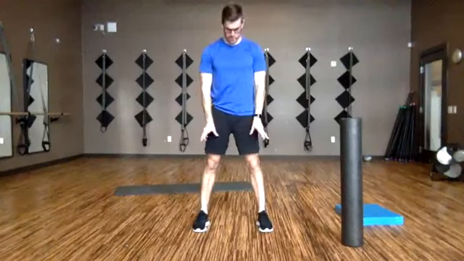Okay, we want to make sure we keep the knees out. One trick to do that is to pretend that you're trying to screw your feet into the floor, trying to separate the floor. Watch what happens to my knees as I try and separate the floor. My feet are turned off.